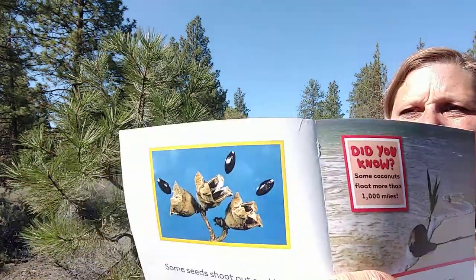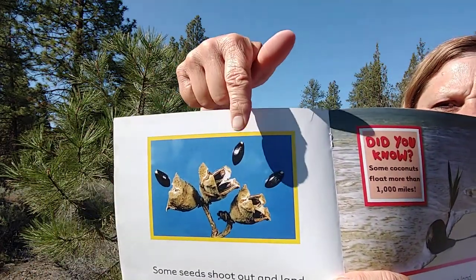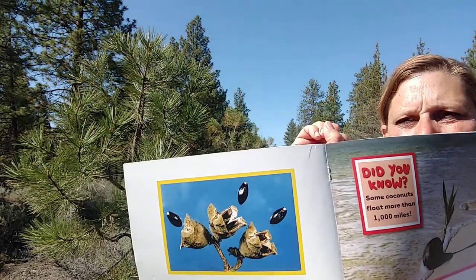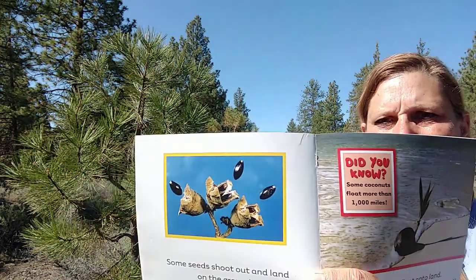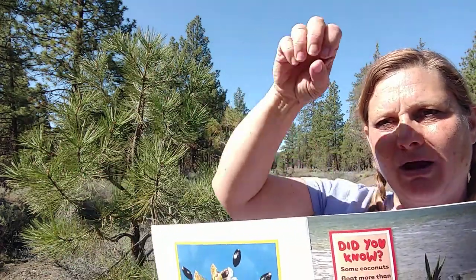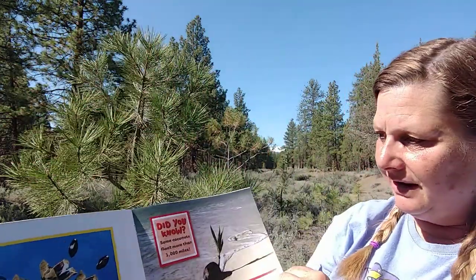Now, some seeds shoot out and land on the ground. Do you see these guys? They are shooting out their own seeds. The pod opens up and shoots them out. Instead of just plink down to the ground, they go, who knows where they're going to land.